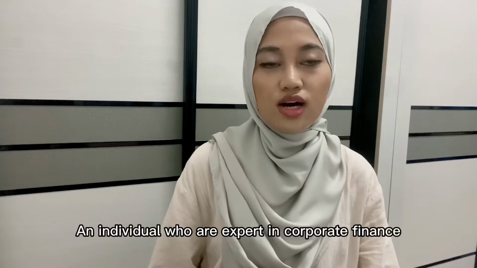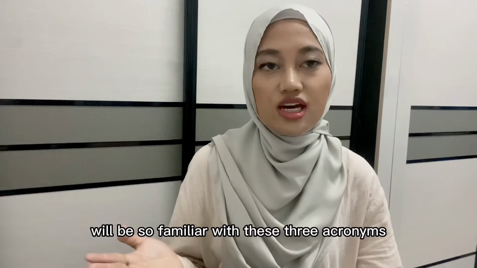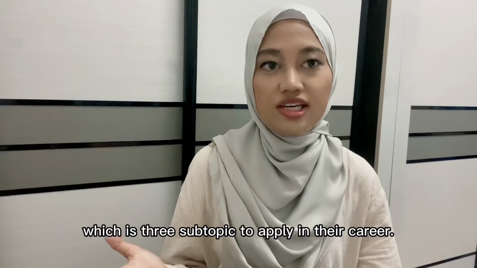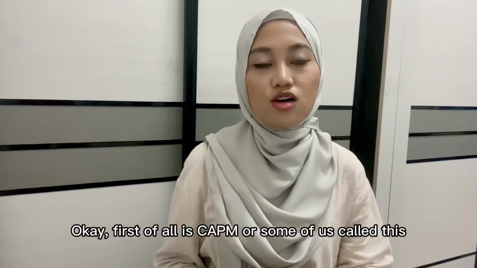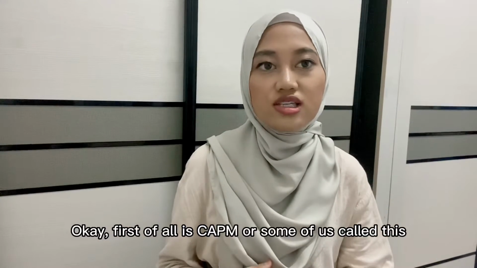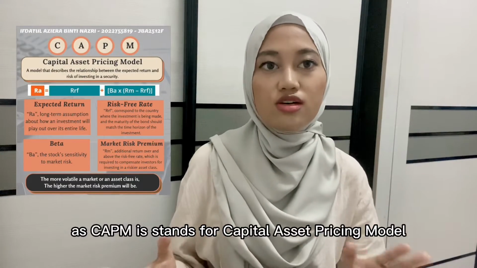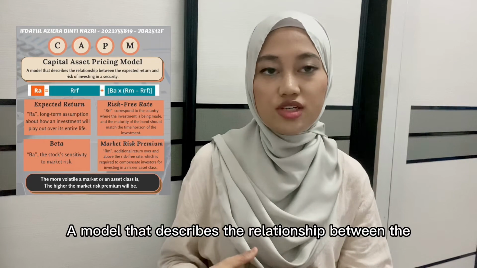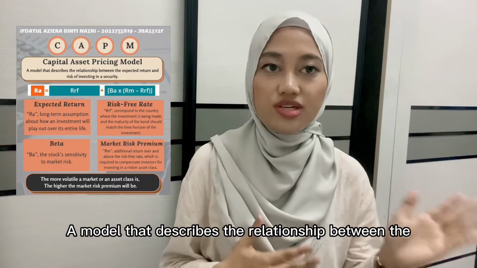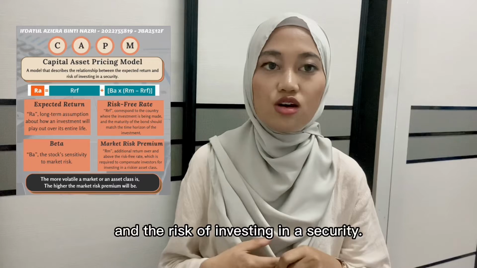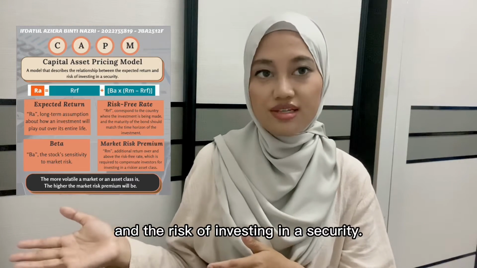An individual who is an expert in corporate finance will be very familiar with these three acronyms, which are three subtopics to apply in their career. Okay. First of all is CAPM. CAPM stands for Capital Asset Pricing Model, a model that describes the relationship between the expected return for an asset, particularly stock, and the risk of investing in a security.